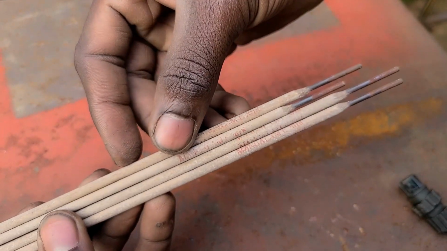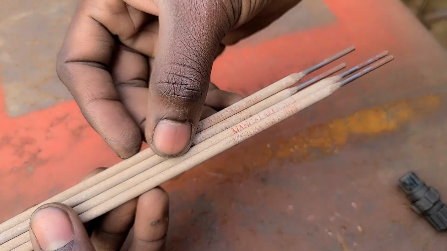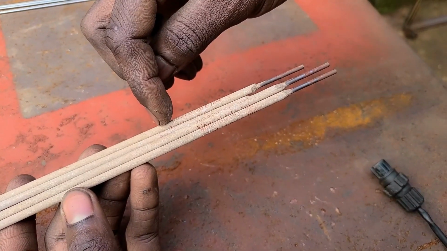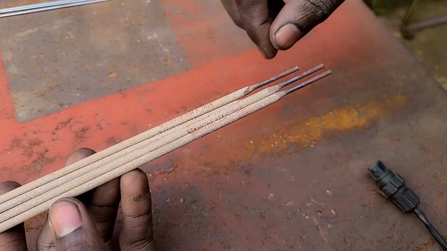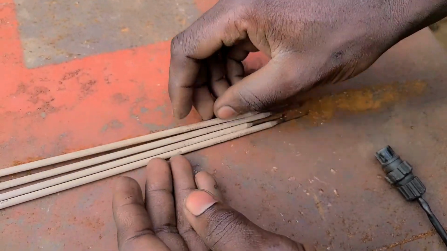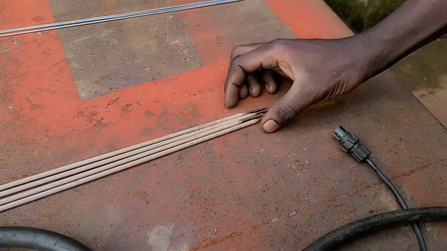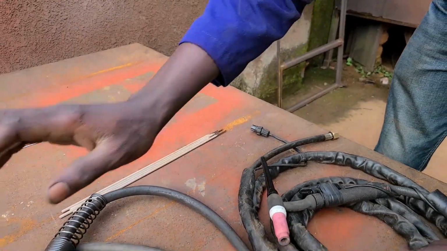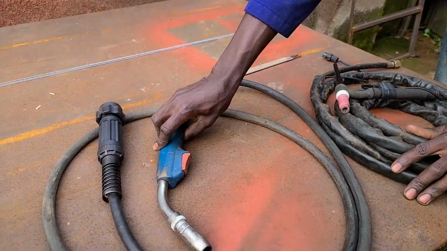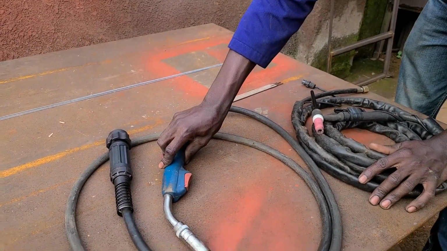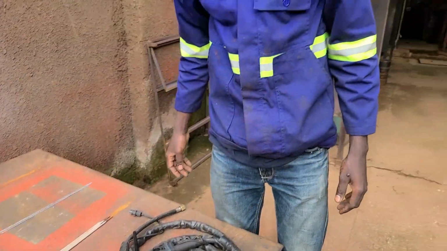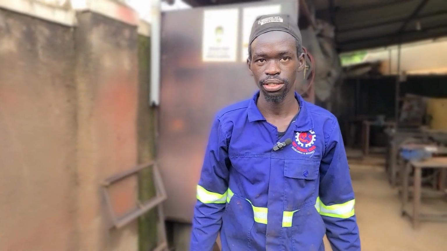So this is a 7018 electrode, but the major difference is that this has a flux coated on the bare wire, and on the TIG we use shielding gas, which is normally argon. And when it comes to MIG welding, it is also shielded by gas, most times argon or carbon dioxide. So those are the few differences I can point out for now, especially in terms of the torches. They look different.